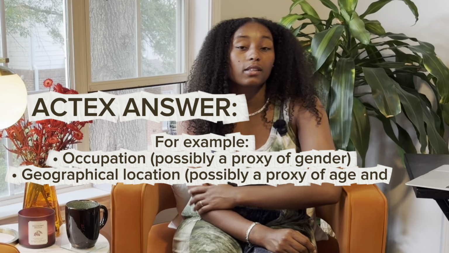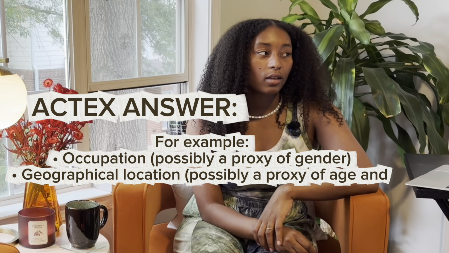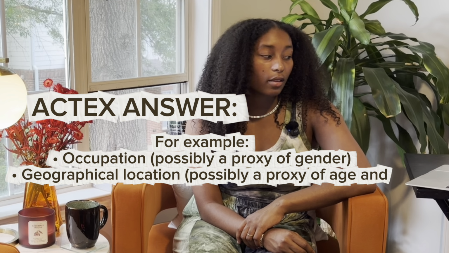So if I was trying to predict gender and I included occupation in there, for example, what if my occupation is a construction worker? It's kind of too close to the variable that we're trying to predict, because most of the time a construction worker would be male. Okay, and another one that they gave is geographical location, possibly a proxy of age and income. So I feel like my example works.